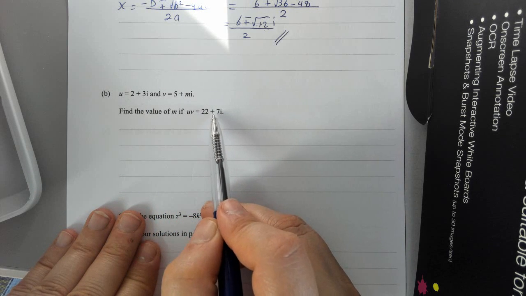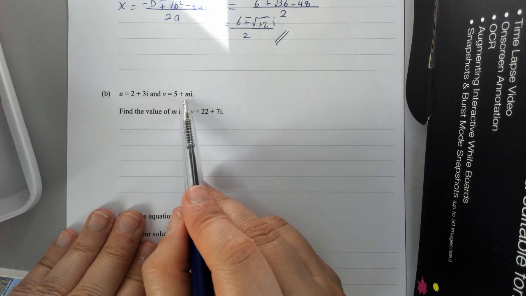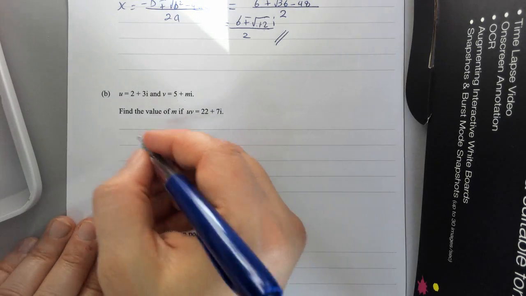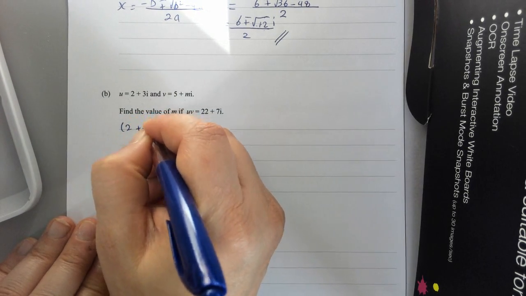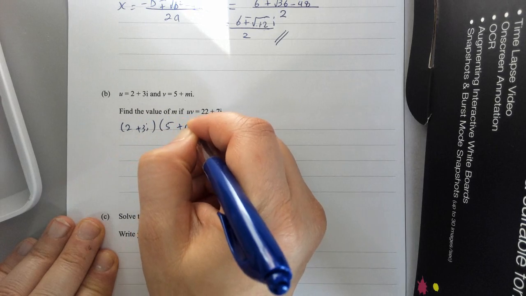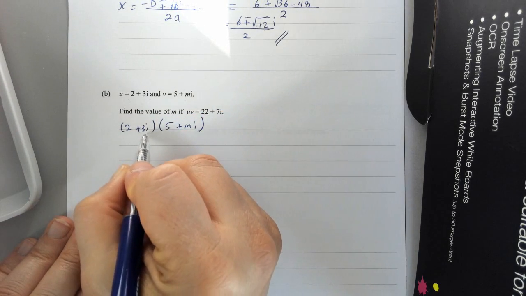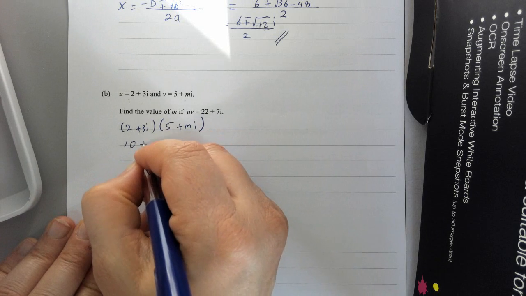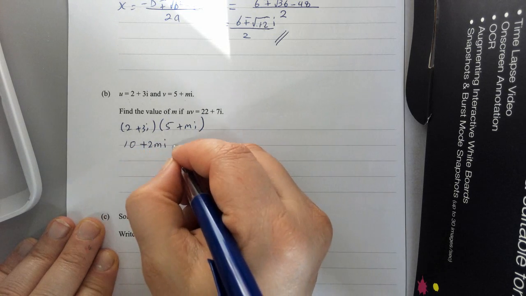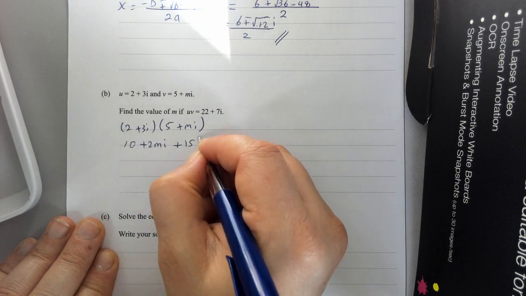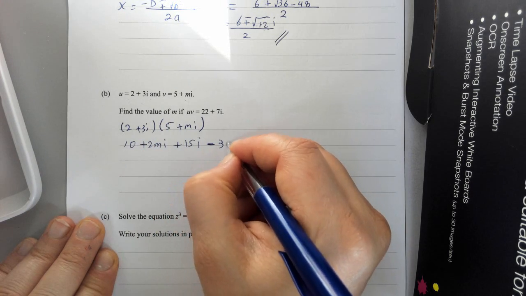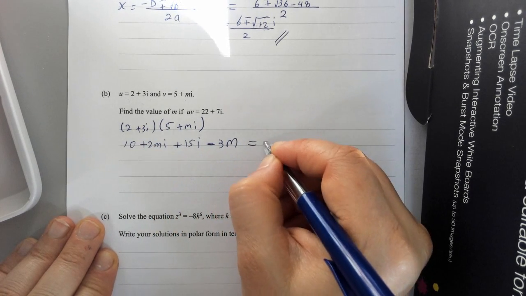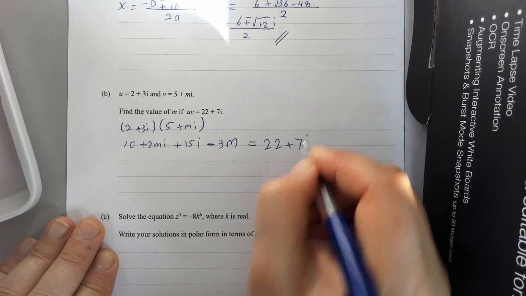It means that you must multiply those two numbers together. So you will multiply the 2 plus 3i times 5 plus mi. So you expand it as you're expanding two brackets. So you've got 10 plus 2mi plus 15i minus 3m. Now this one equals 22 plus 7i.